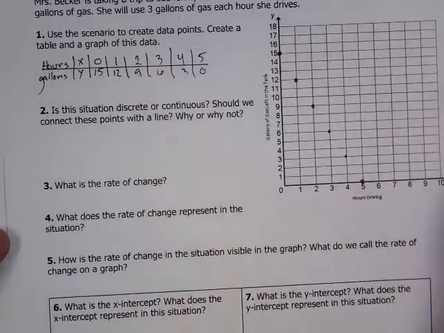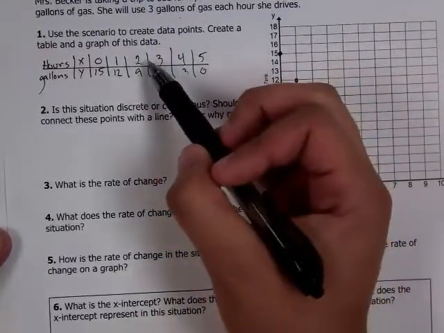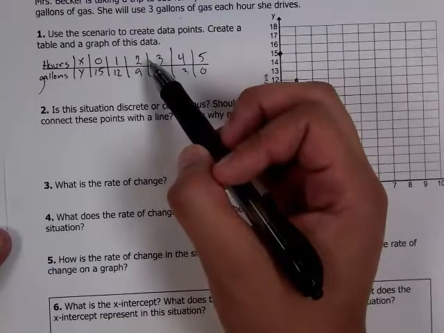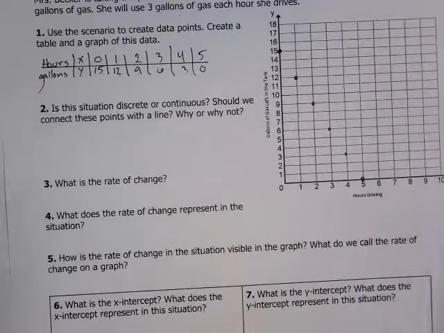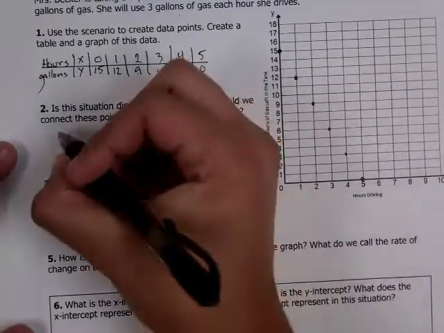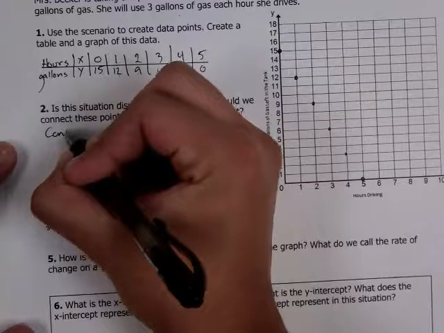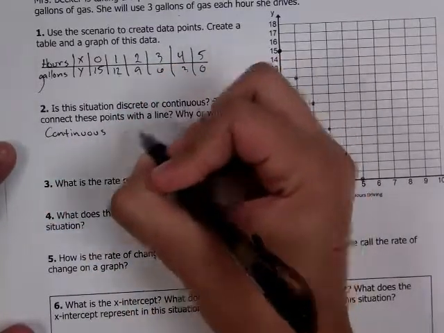Let's say for Ms. Becker it only takes 2.5 hours to drive to Kansas. That makes sense. Can her tank hold 8.73 gallons of gas? It all makes sense. So because we can say that, it's continuous.